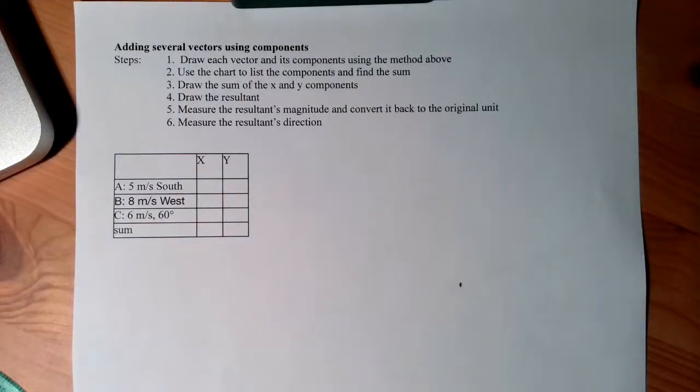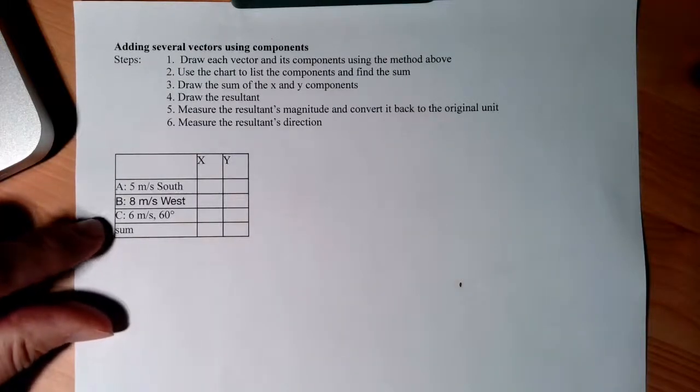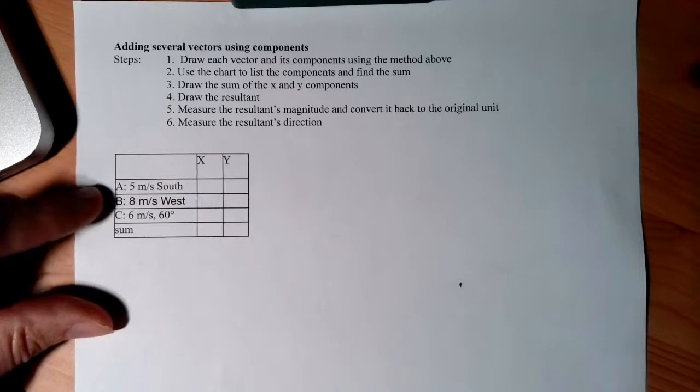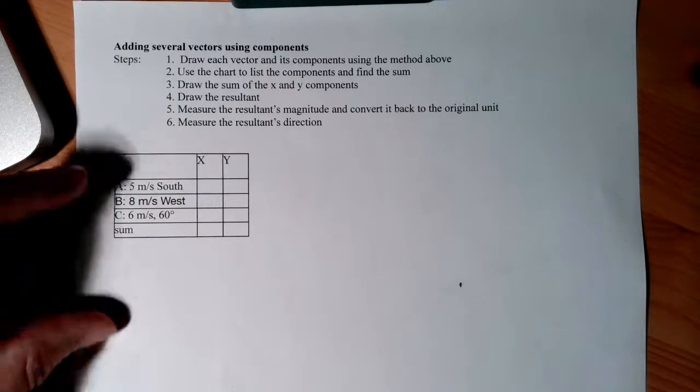One of the most useful ways to use components is to add several vectors. So we're going to try to add all three of these vectors, otherwise known as finding the resultant. We could do this using the head to tail method that you've learned before, but this is just another technique in your toolbox.